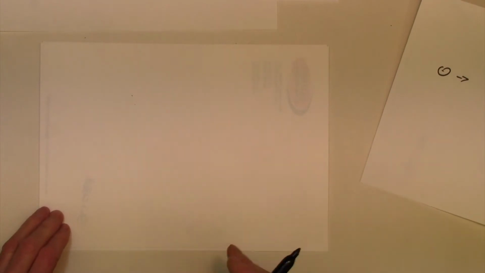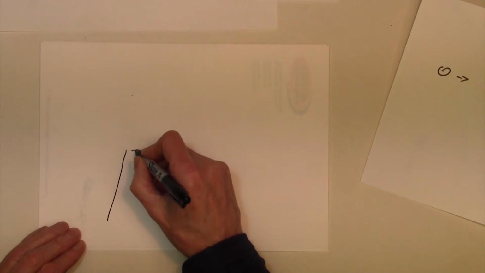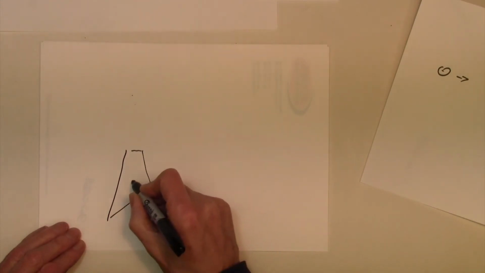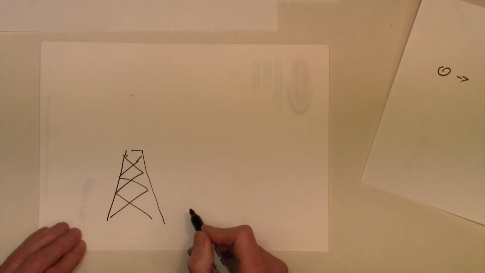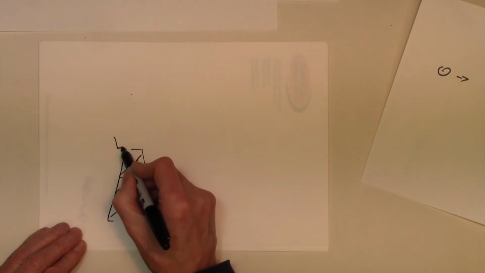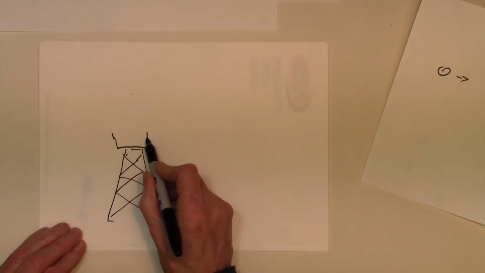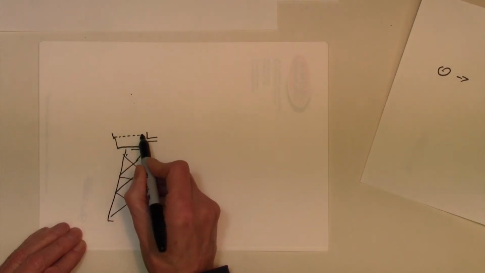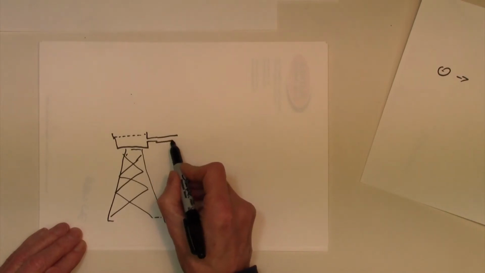And now I am going to use a kind of water tower analogy. I'm going to talk about voltage in terms of height of water above the ground. This is our kind of girder. And we're going to put on top of here a tank. And I'm going to fill it with water. And I'm going to take a pipe out of here, and I'm going to take the pipe down to ground.